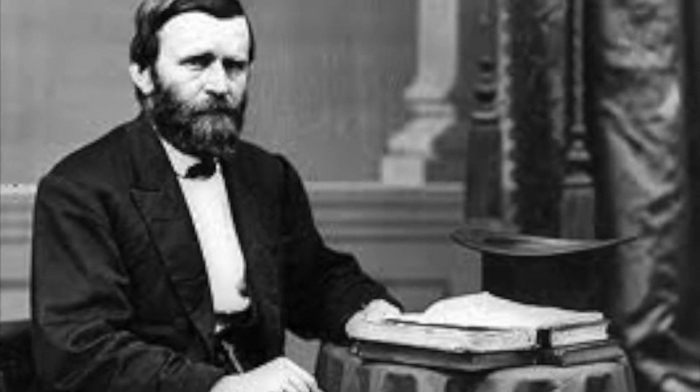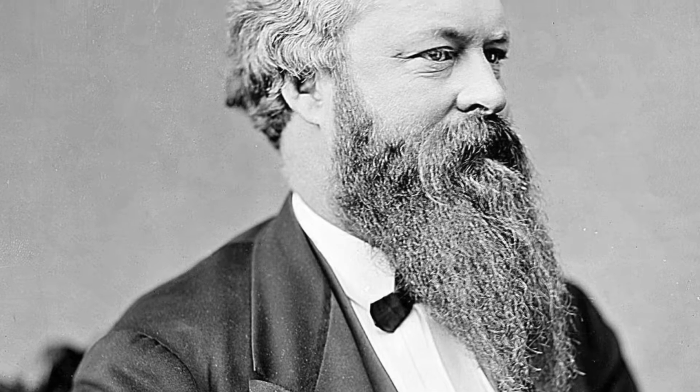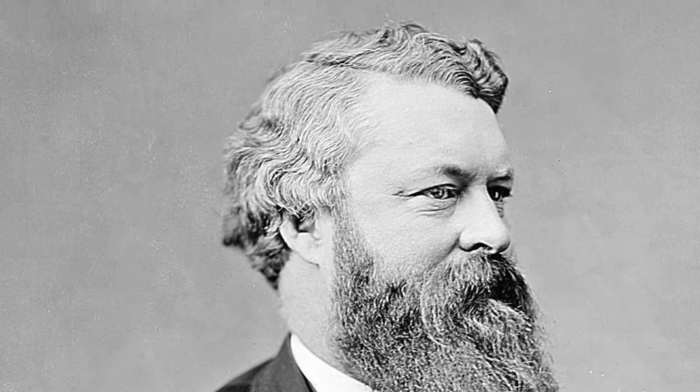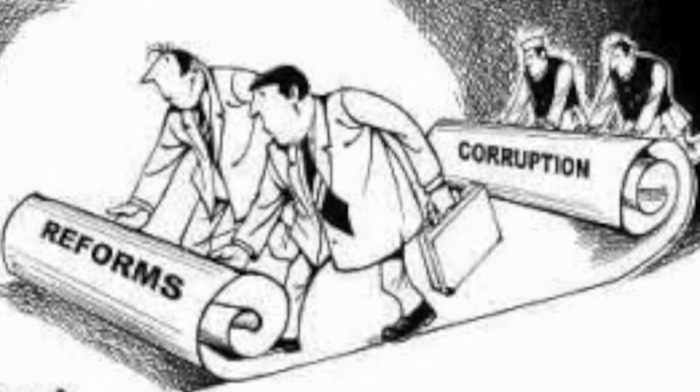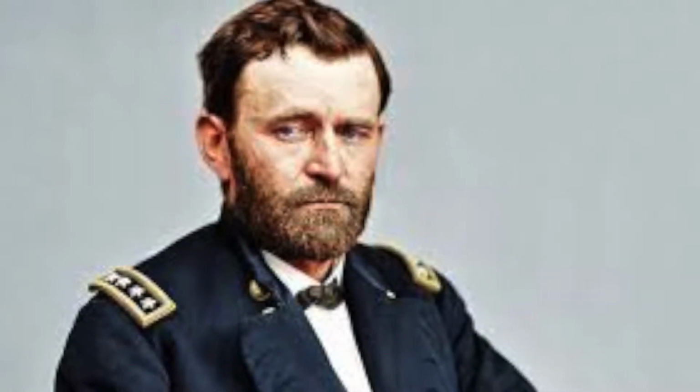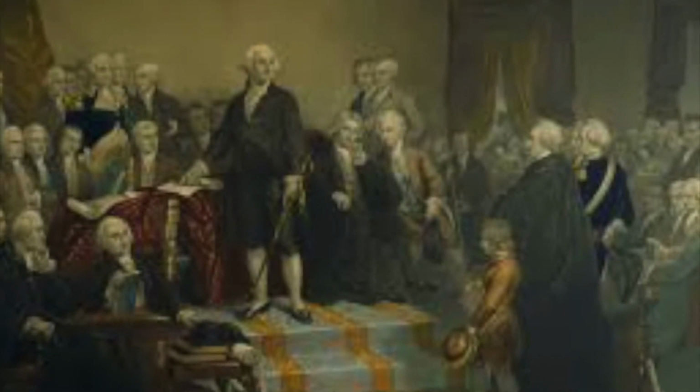Grant was renominated and won the election in 1872, but scandal afflicted his Secretary of War, William E. Belknap, and his private secretary, Orville E. Babcock, who were both involved in graft schemes and political corruption. He left the office in disgrace. Ulysses S. Grant wanted to run again in 1876, but scandal stopped him from doing so.